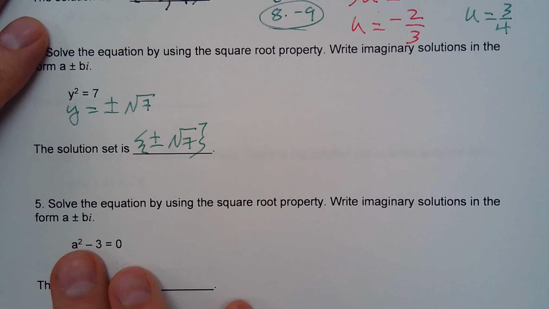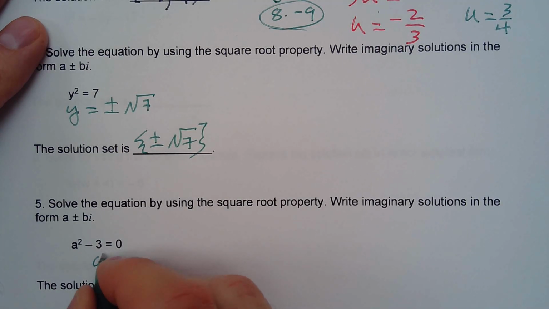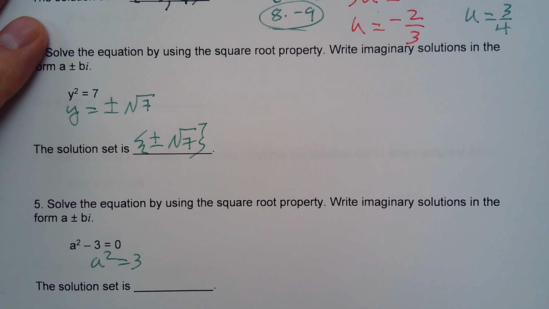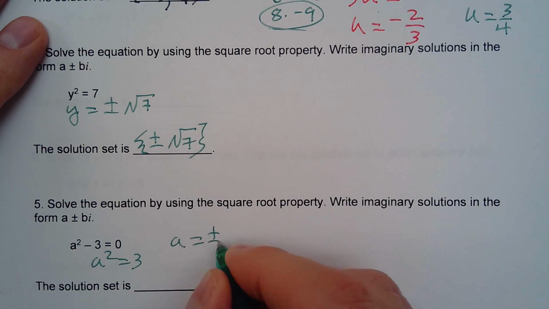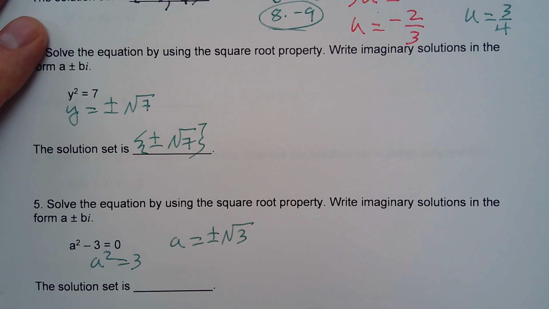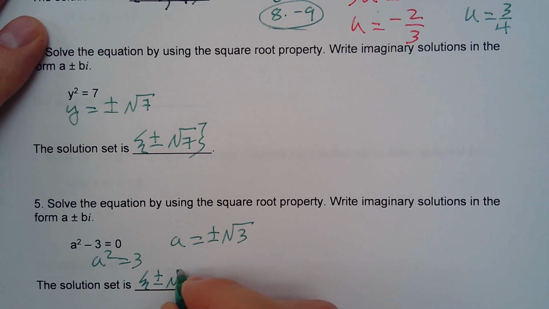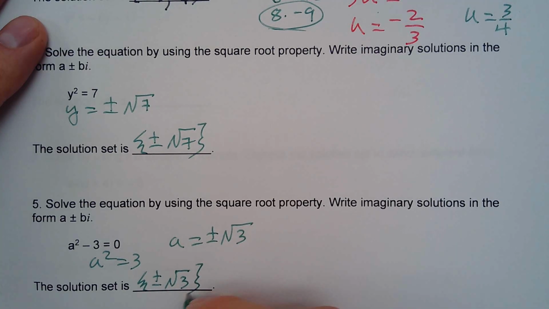Number 5, we want to go ahead and add 3 to both sides. And then apply the square root property. That'll give us a equals plus or minus the square root of 3. And that's it. Boy, I like the 4 and 5 better than the first 3.